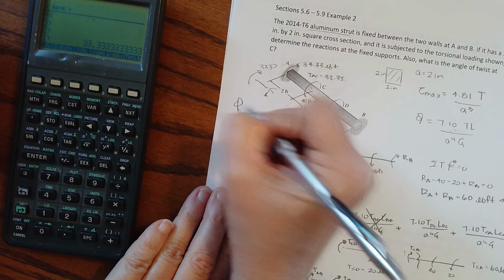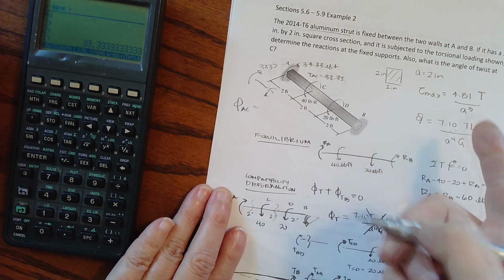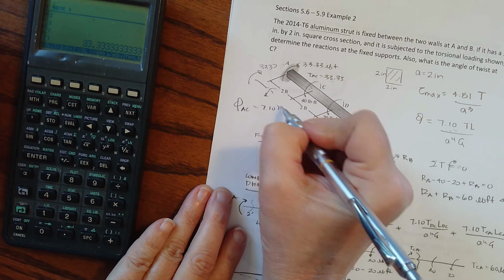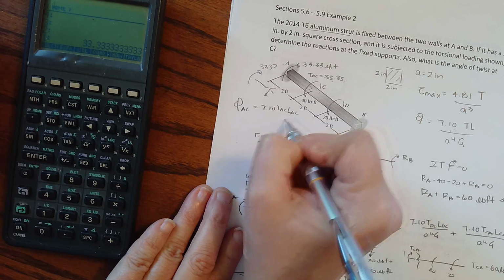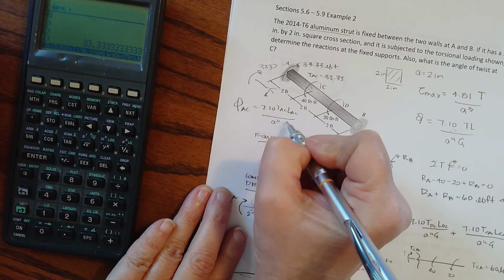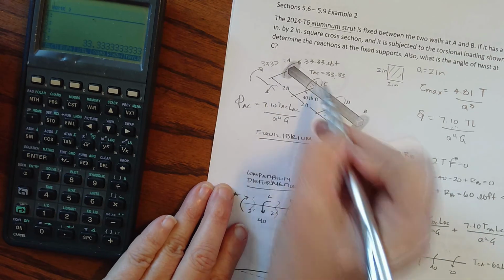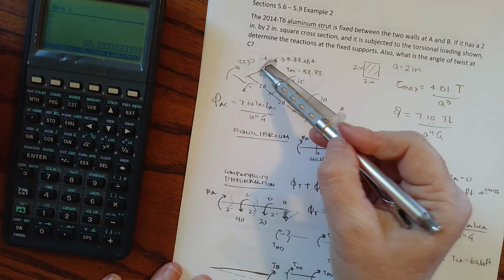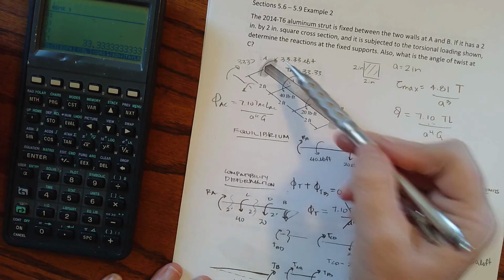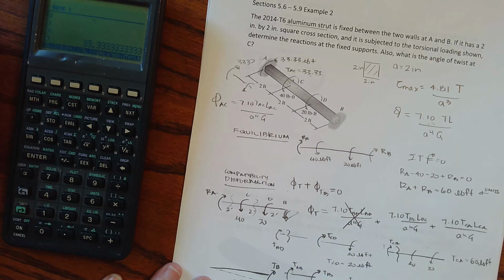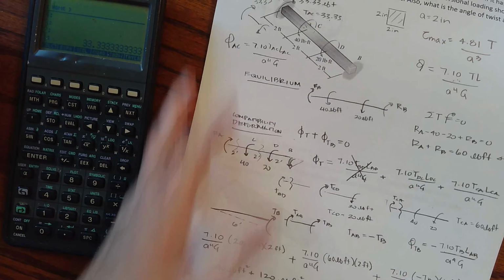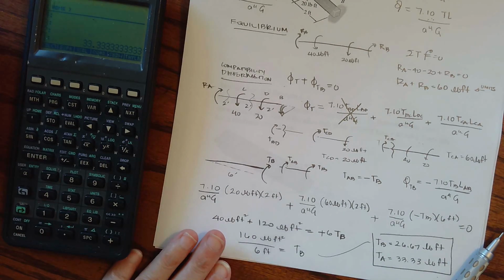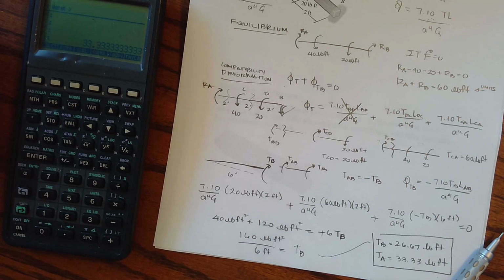And so the angle of twist from A to C is 7.10 times torque from A to C, times length of A to C, divided by a to the fourth G. And I can calculate then that angle of twist from A to C. I can also go back and make a torque diagram and find internal shear stresses to make sure that we don't have yielding. But this is the general setup for this type of a problem. And again, it's a problem we've done multiple times.